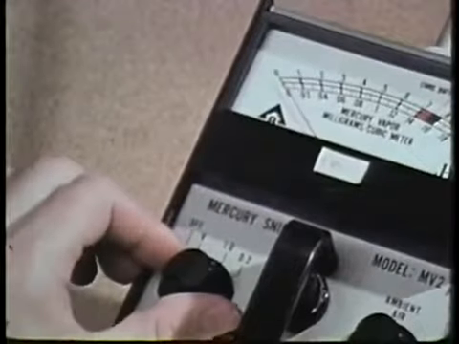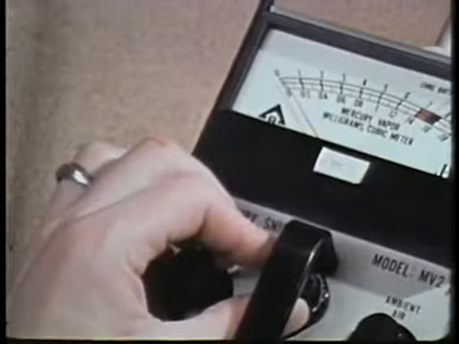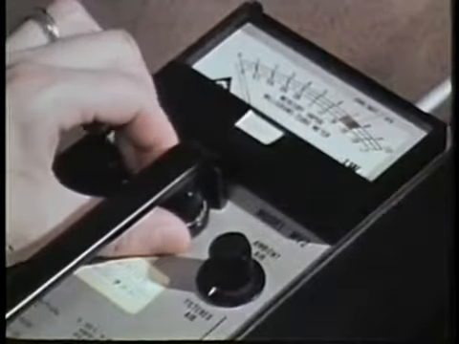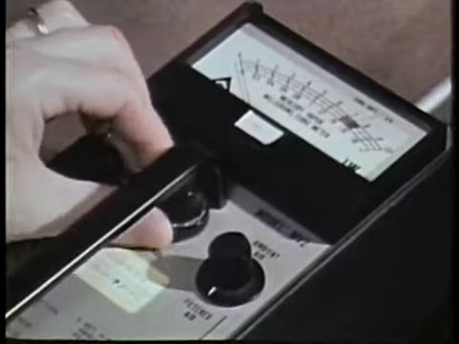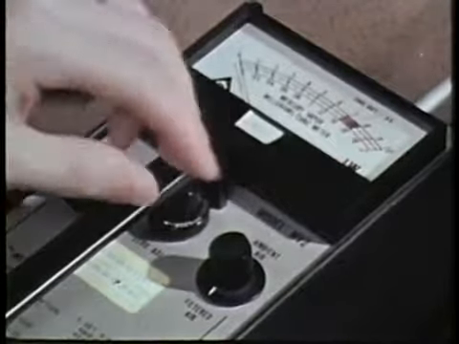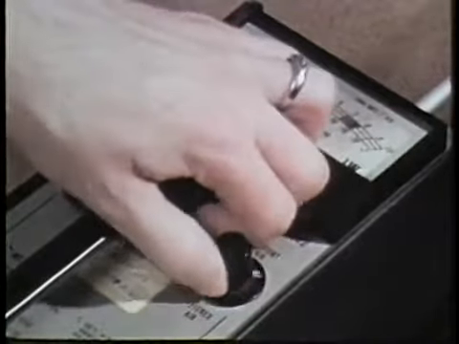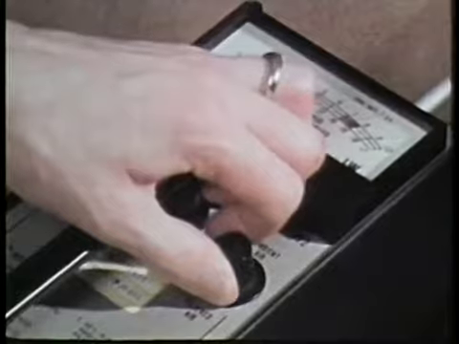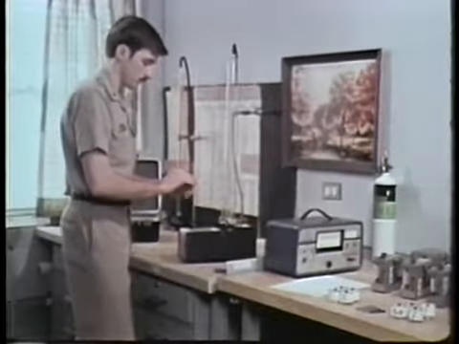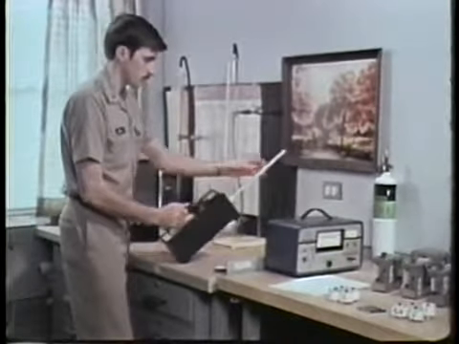Then, switch to the 0.2 scale and zero the meter again. Secure the locking clutch and then shift to the ambient air setting to take a reading. It's recommended that you check the response of the instrument with a sample of mercury, if you have some available.